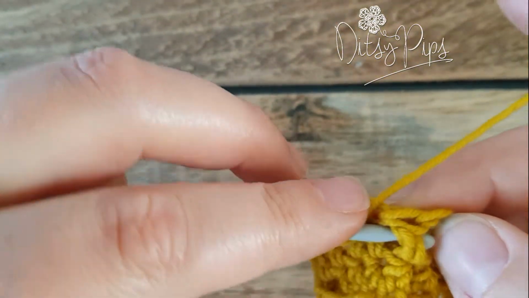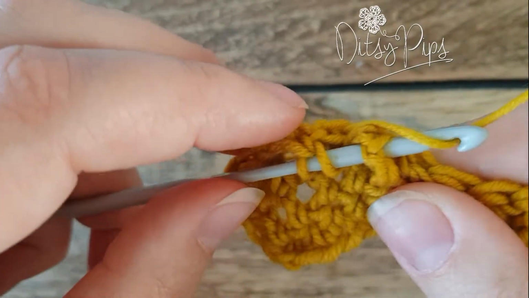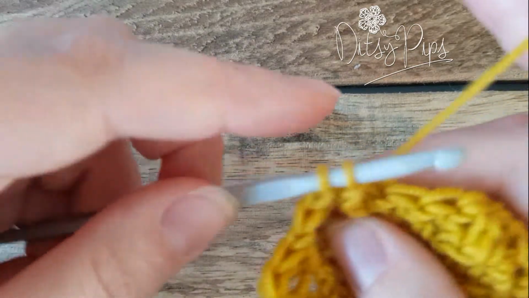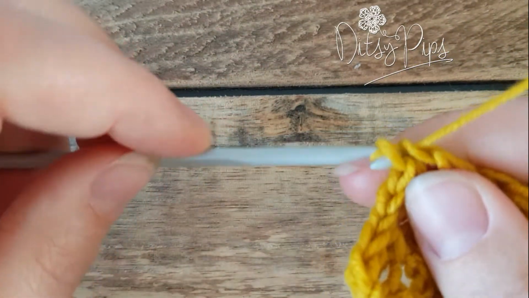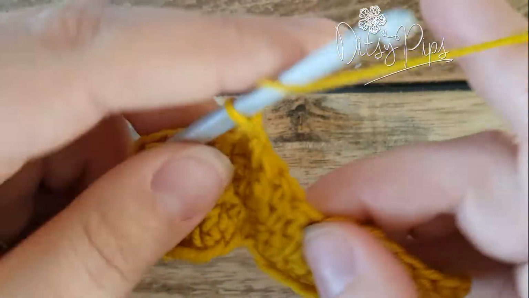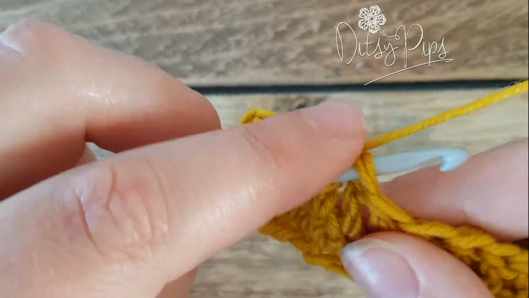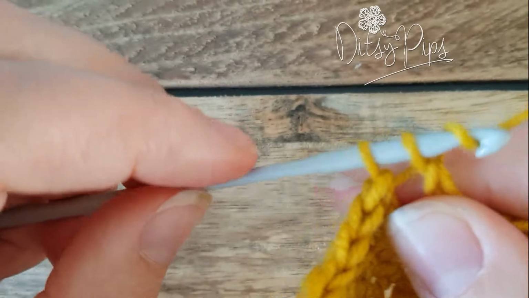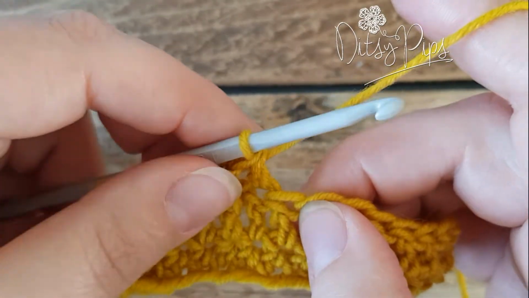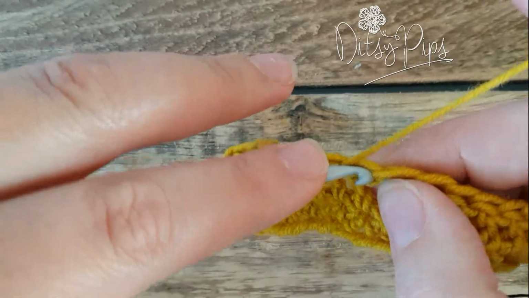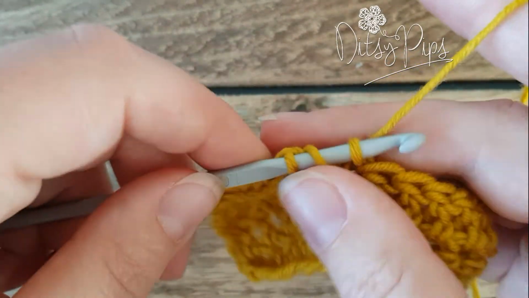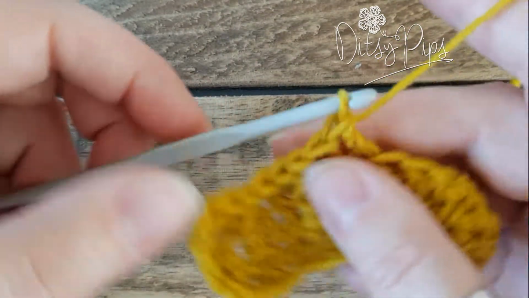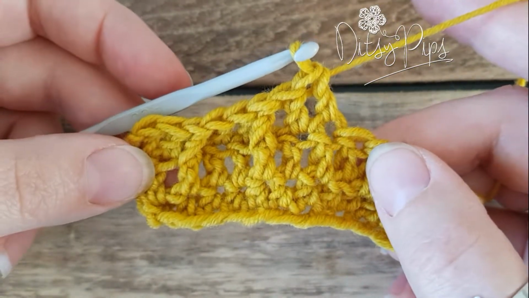Yarn over, round the post. Yarn over, come back through. Yarn over through 2. Yarn over through 2. There's your post. Now 2 double crochet stitches. There's number 1, and let's do number 2 in here. Now, I'm going to do 1 more pattern repeat and then come back to you.